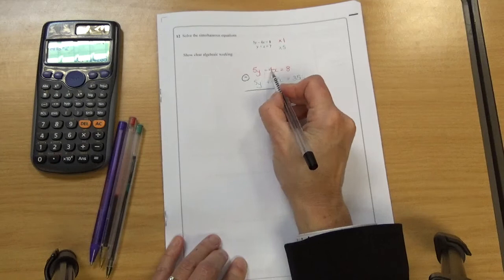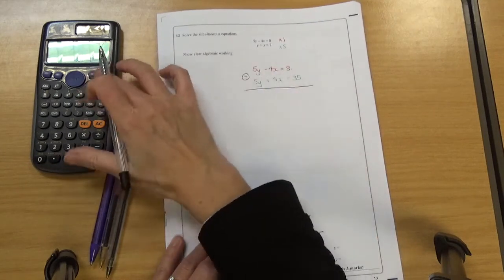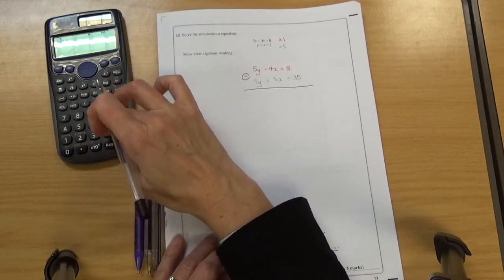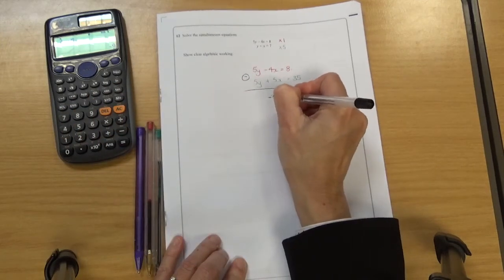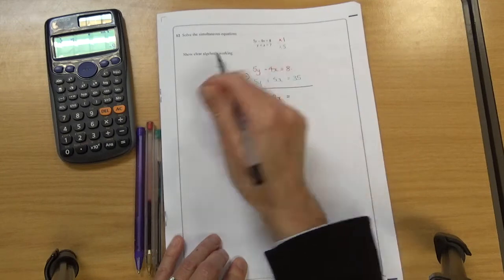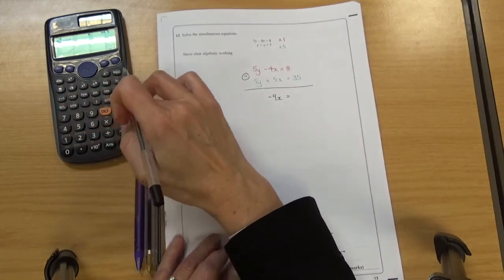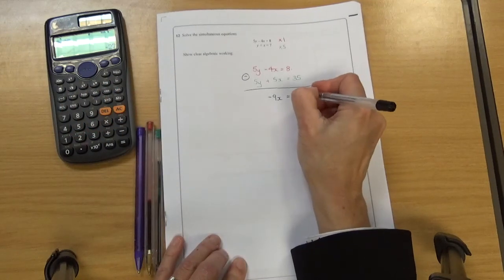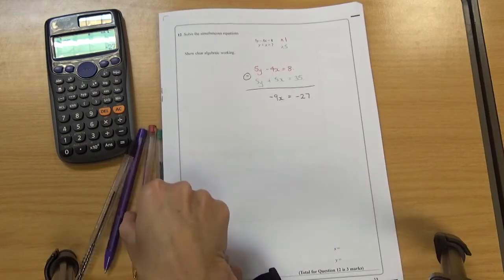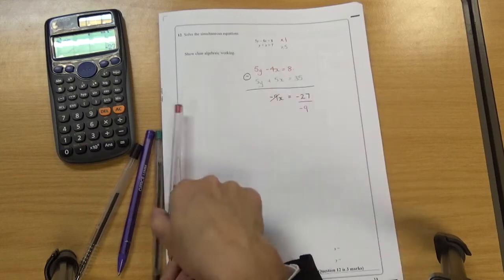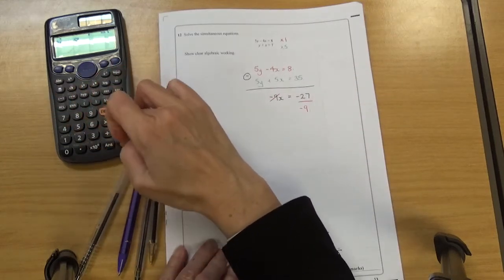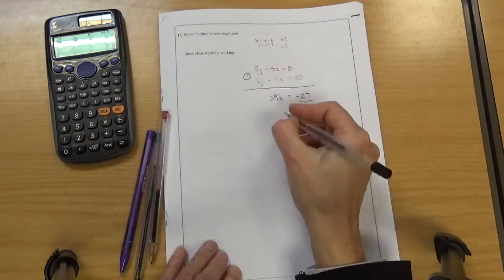So I've got -4 subtract +5. -4 subtract +5 is -9. 8 subtract 35 is -27. Opposite of multiply by -9 is divide by -9. Gives me an answer of 3.